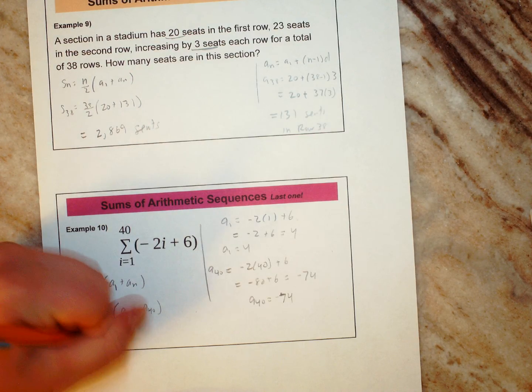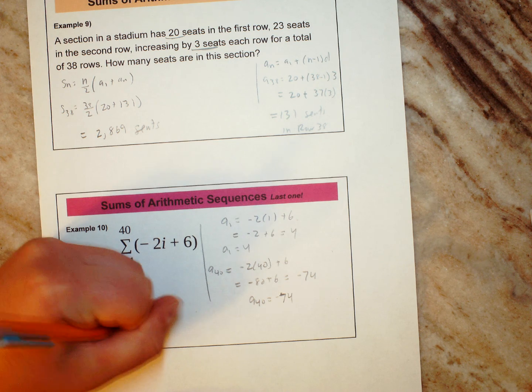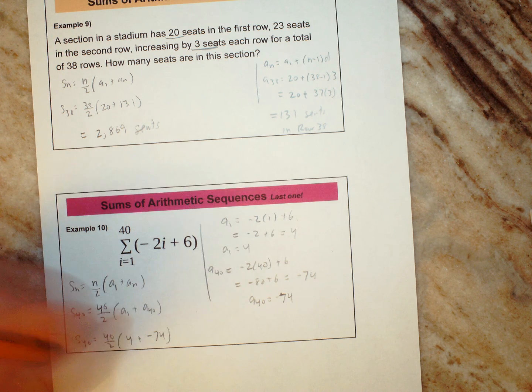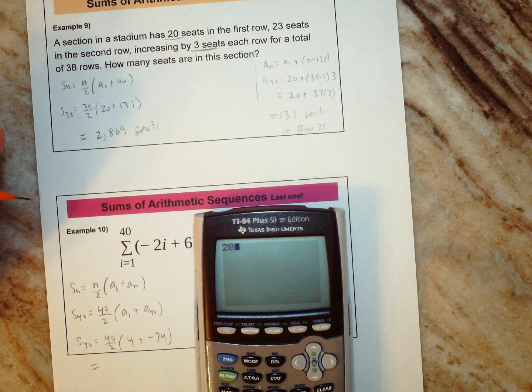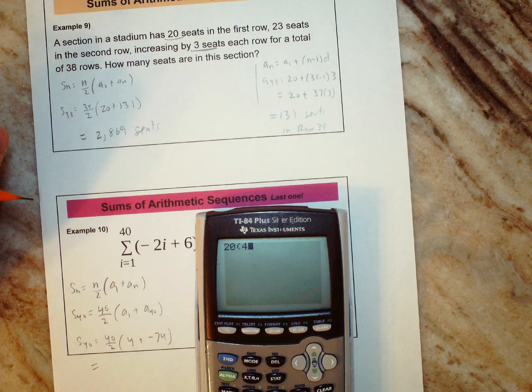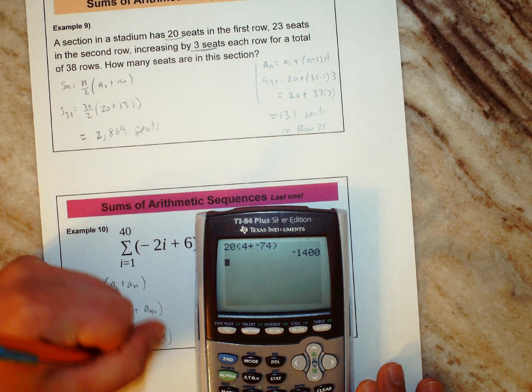40 over 2, 4 plus negative 74. And you're going to type it in your calculator. 40 over 2 is 20 times 4 plus negative 74. You get negative 1,400.